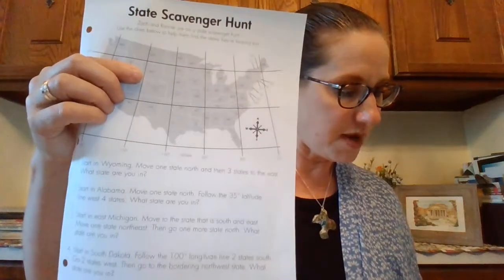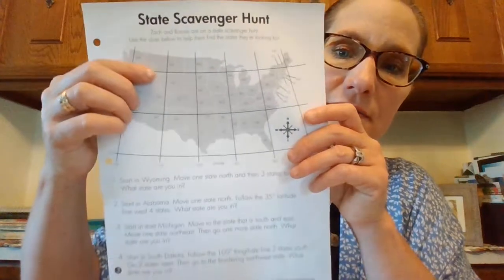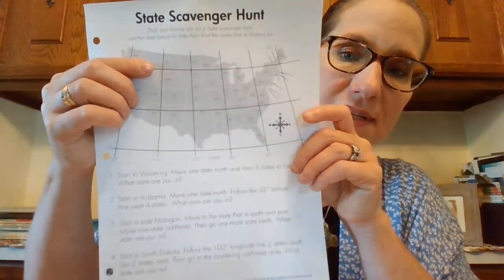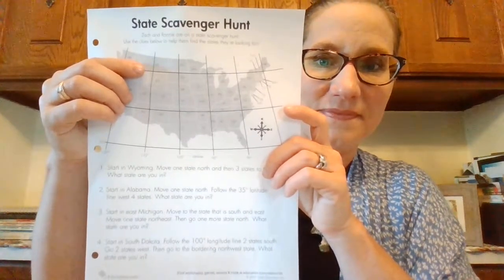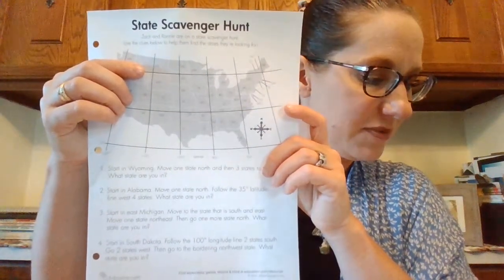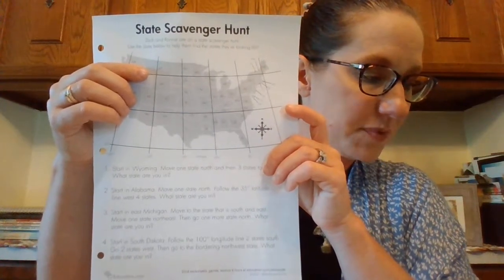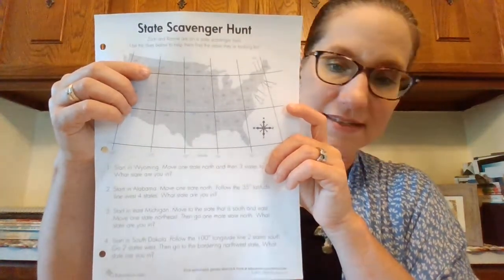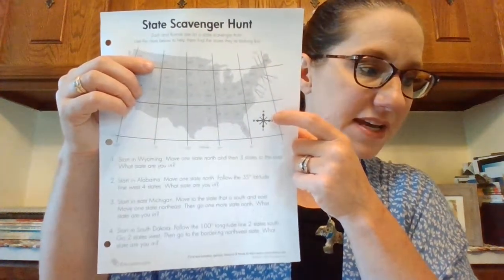So you're going to start in Wyoming and move 1 state to the north. So now I'm in MT. Do you know what MT stands for? It's Montana. I'm moving up to Montana, and then I'm going to move 3 states to the east. I have my compass rose over here so I can see. I'm going to turn so I can see what I'm doing.